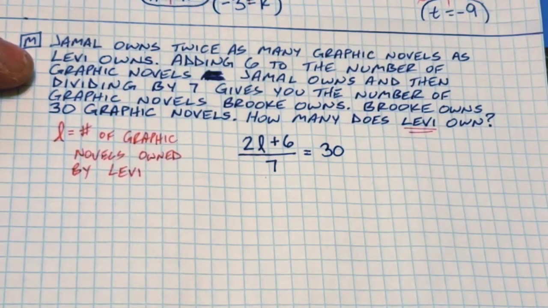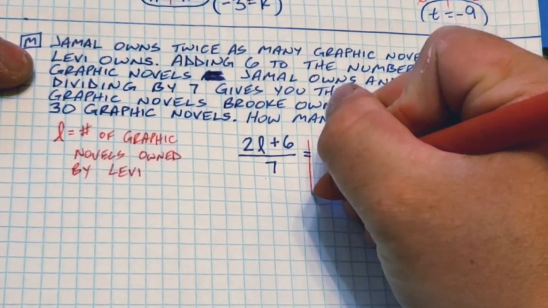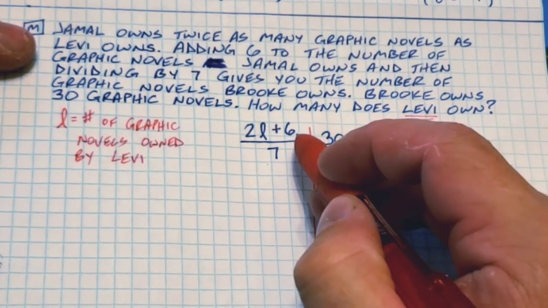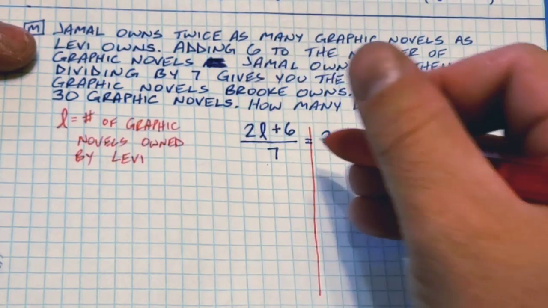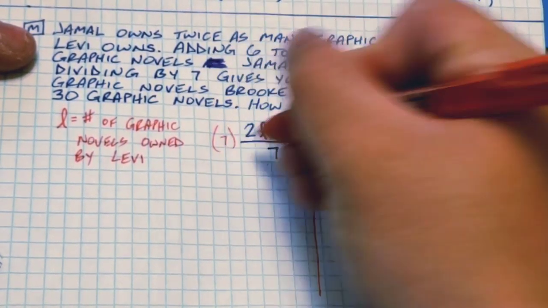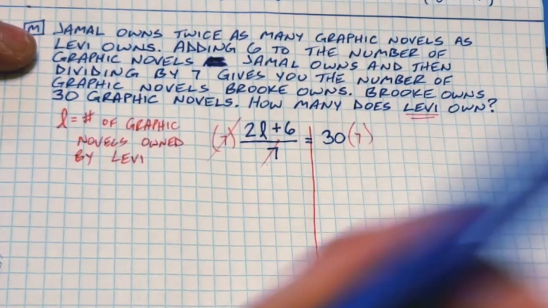All right, and what we got here is a multi-step equation, okay? So, understood parentheses up here, so we're going to save that for last. First we want to undo this divided by 7. Let's multiply both sides by 7. Those cancel out.